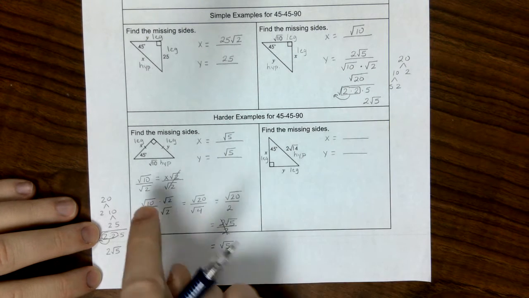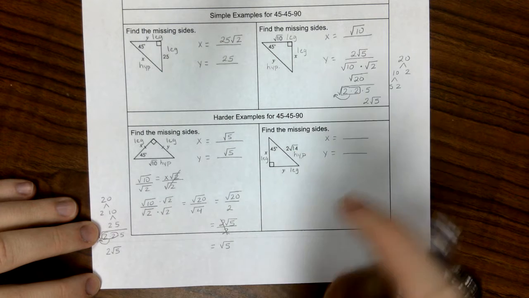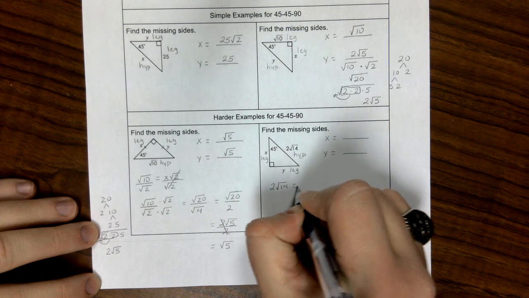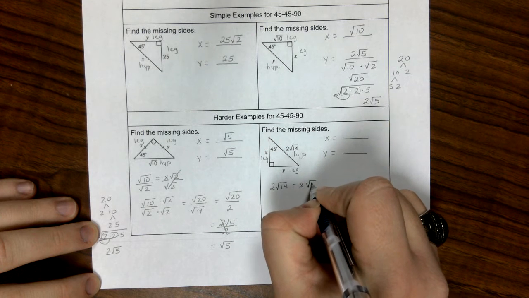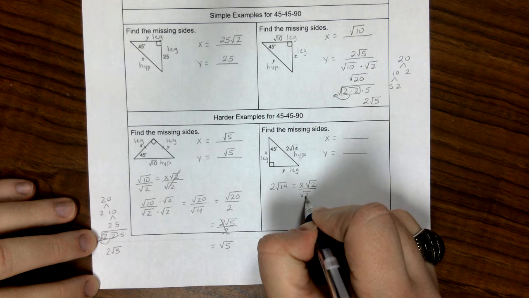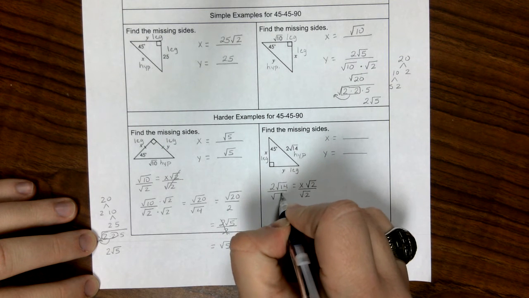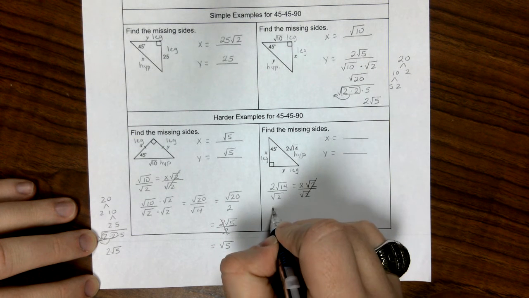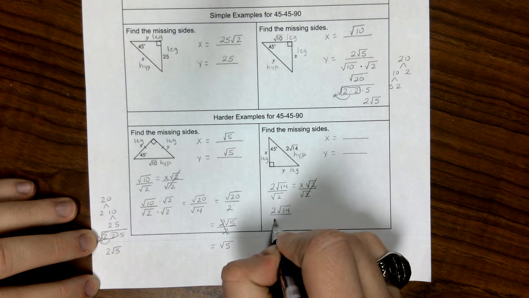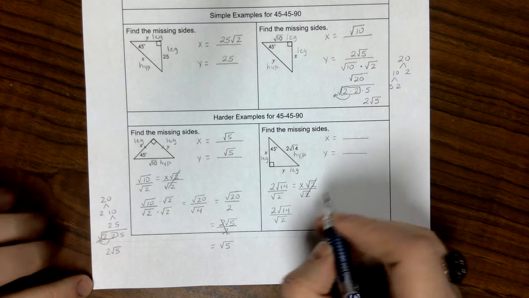And so I'm going to do this whole process again, but with the side they gave me. They gave me 2 square roots of 14 this time, and that's going to equal my x square root of 2. So I will divide by square root of 2, divide square root of 2, that's gone. So I've got 2 square root 14 over square root 2.